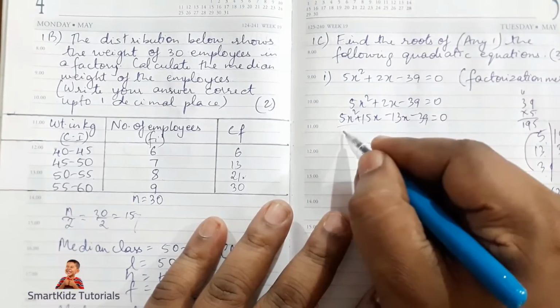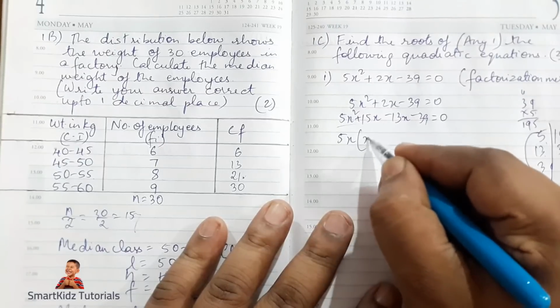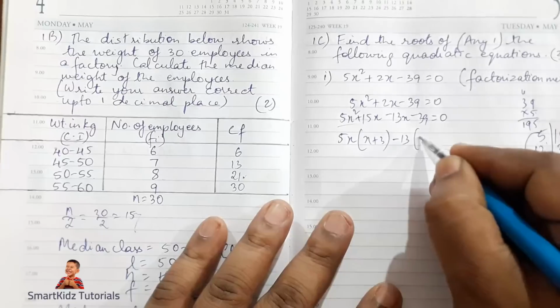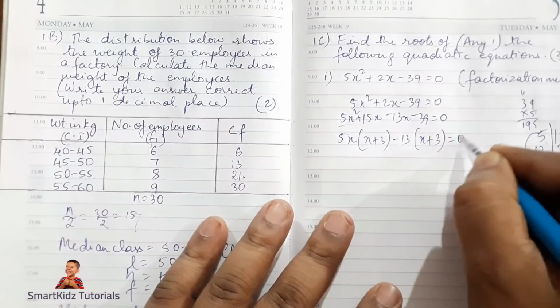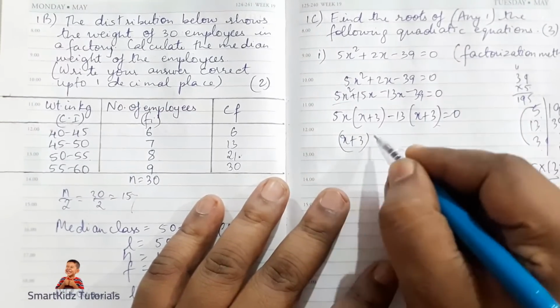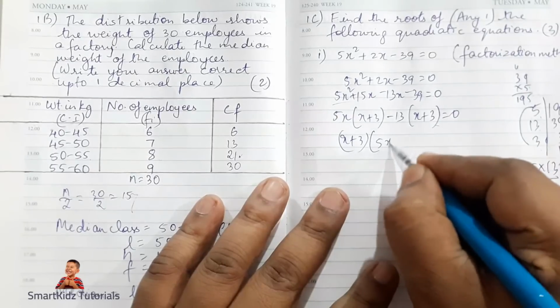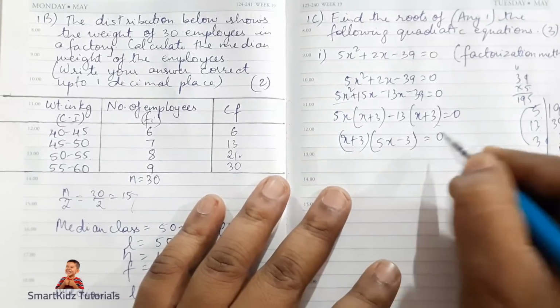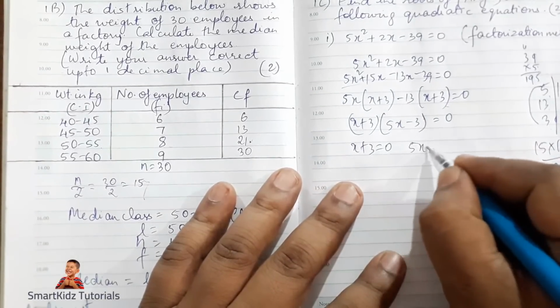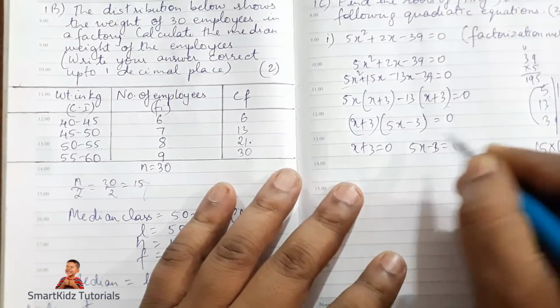Take 5x common between the first two, we'll get 5x into x plus 3, and we'll take minus 13 common between the last two, we'll end up getting x plus 3 equal to 0. Take what is common, that is x plus 3, into what is left, 5x minus 13 equal to 0. So x plus 3 equal to 0 and 5x minus 13 equal to 0.